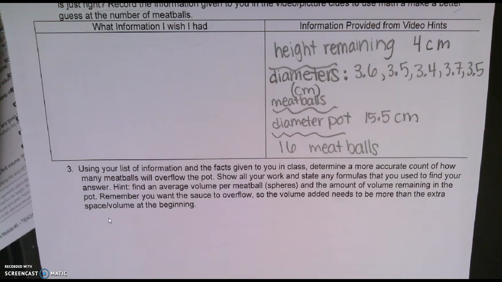Awesome. Now, with the information provided from our video hints, I want you to make a more accurate count of how many meatballs, maybe how much volume is left, and how much volume can fit to make a little bit of sauce overflow, using your math powers to figure out how many more meatballs really need to fit into the pot until the sauce overflows. So make sure to read all my hints I give you in number 3.